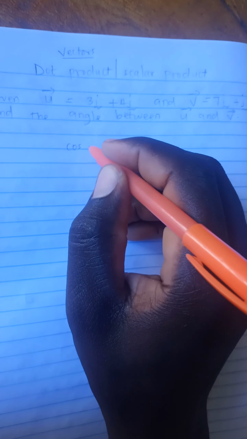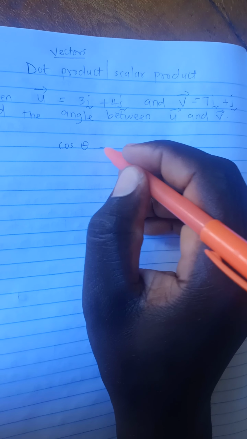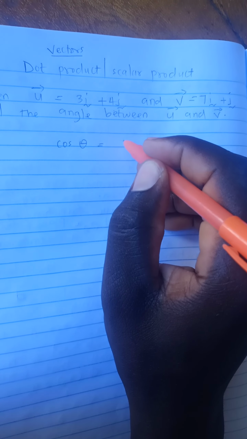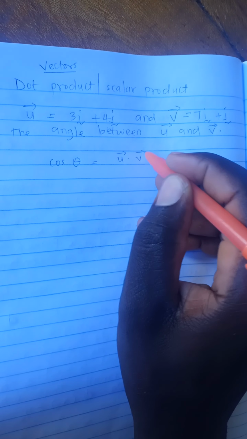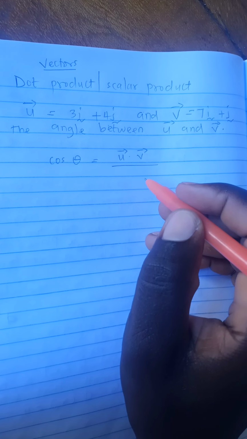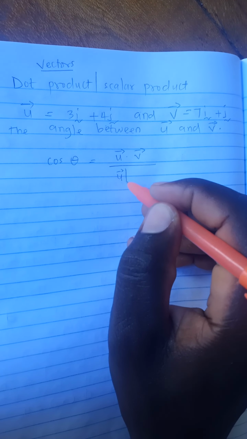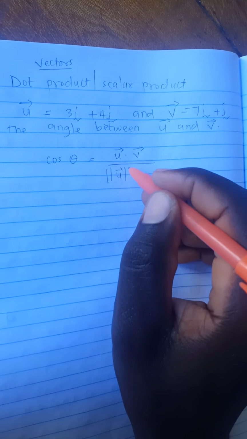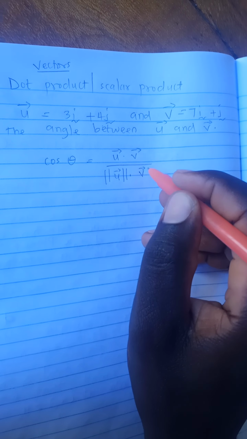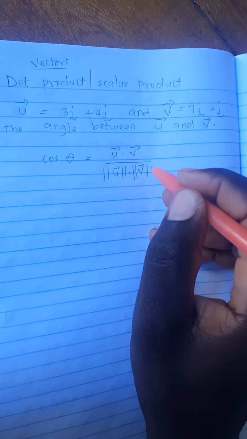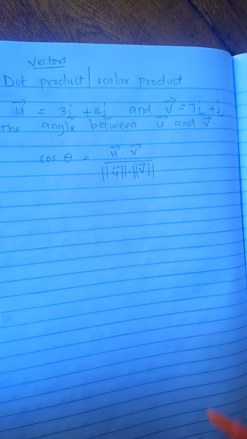cos theta, where theta is the angle, equals vector u dot vector phi over the magnitude of vector u, not phi but u, times the magnitude of vector phi. This is the symbol of magnitude.